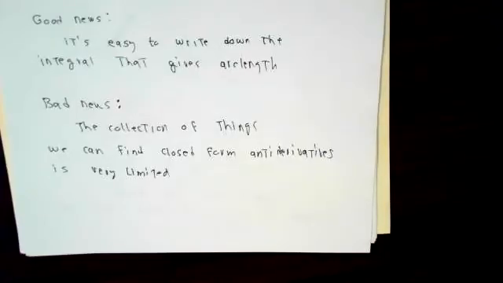So there's good news and bad news. The good news is that it's easy to write down the integral that represents arc length. It's very procedural. There's no thinking to do about it. The bad news is that we know how to integrate some things, but not others.